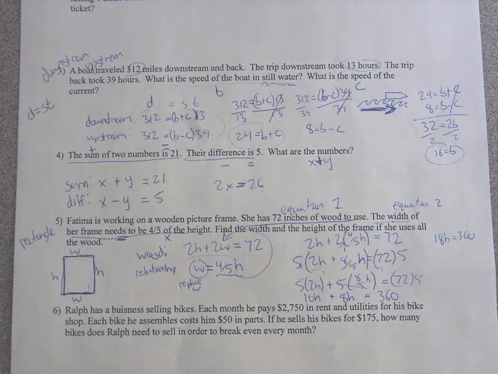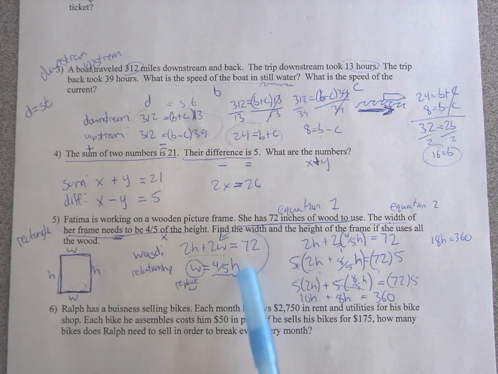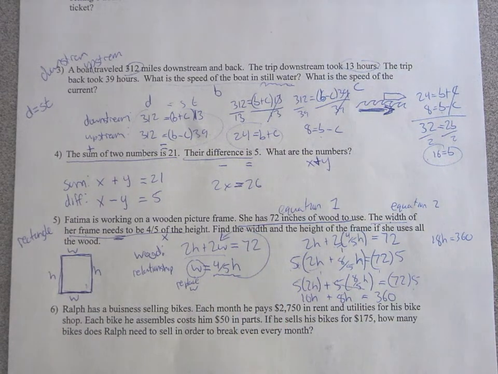Okay, so you can go from here. You can divide both sides by 18 and find out what H is. From there, you're going to plug that back in, probably to this equation. It doesn't really matter which one. You could use either, and you're going to find out what W is. Okay, we've already talked about substitution before.